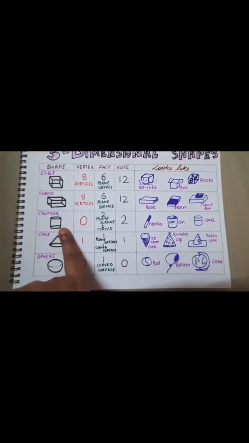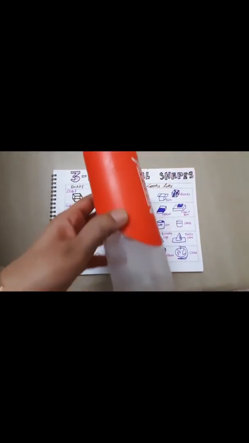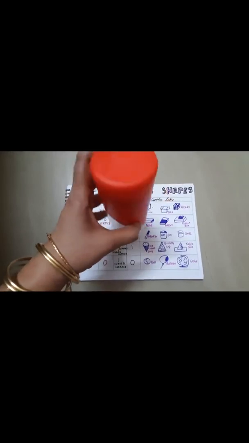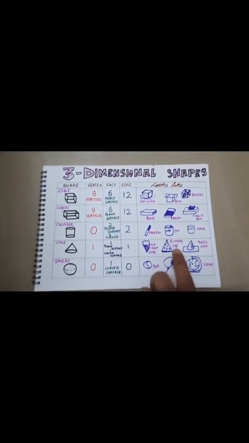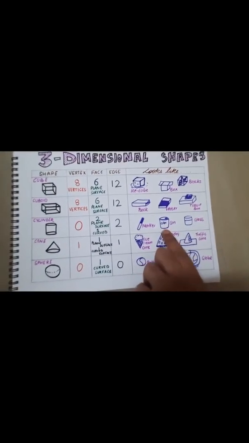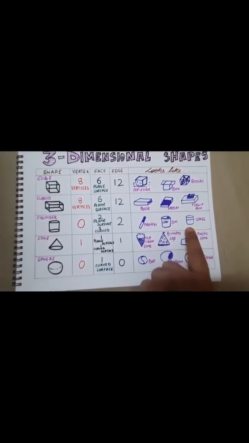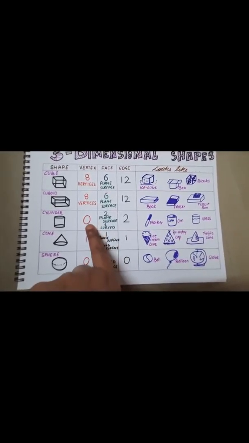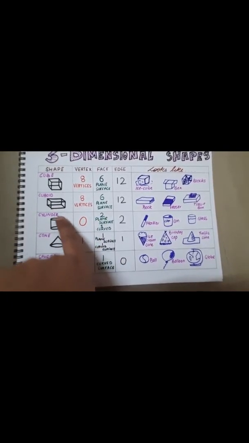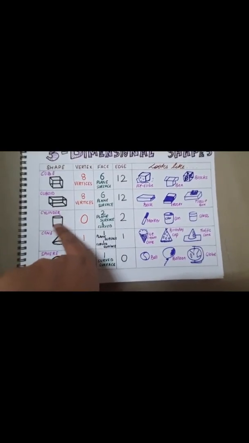Coming to our next shape, cylinder. As I showed you one example in the video, this bottle is in cylindrical shape, right? So let's see more. We have a marker, an aerated drinks can, and a glass also, right? So here we don't have any vertex in a cylinder, but we do have two plane surfaces at the top and at the bottom, and one curved surface. And we have two curved edges, right?